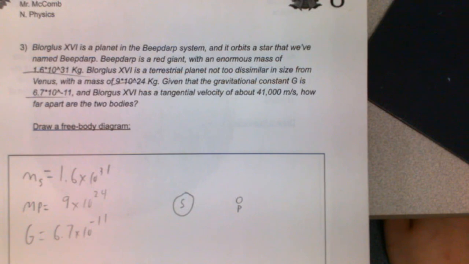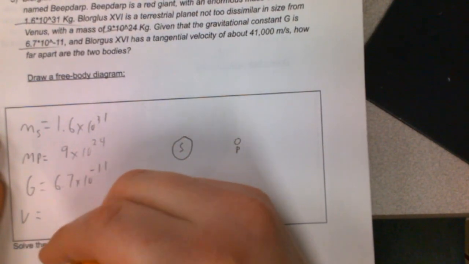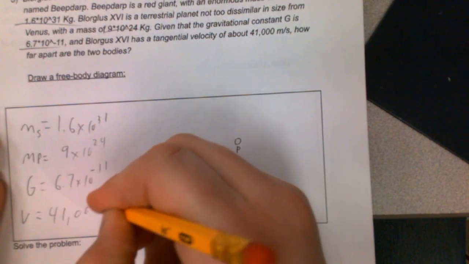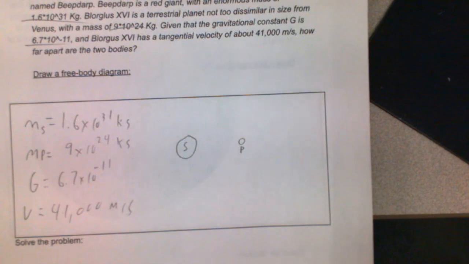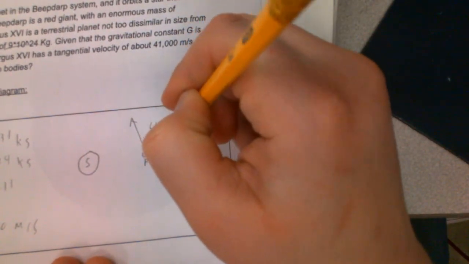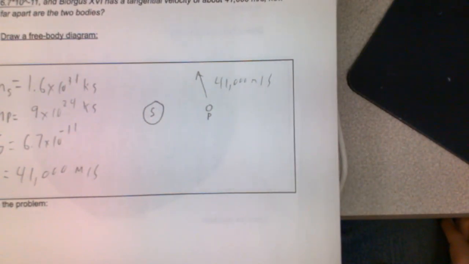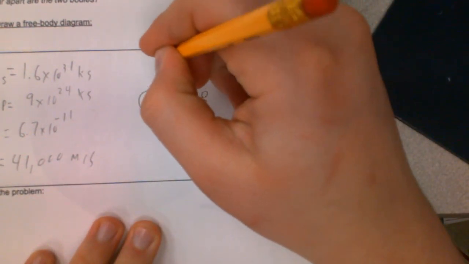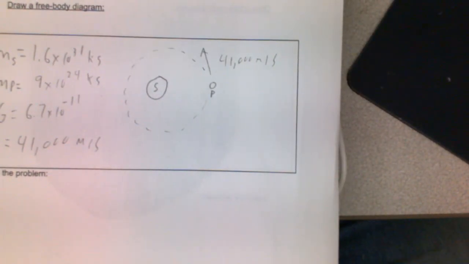So, we also know that Blorgus 16 has a tangential velocity of 41,000 meters per second. So, velocity is 41,000 meters per second. Okay, so our planet is moving with a tangential velocity of 41,000 meters per second. Question, we've got a planet. It's in an orbit. What kind of orbit is it in? Circular. All planets move in circular orbits.